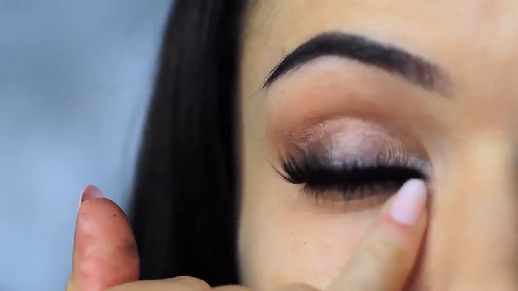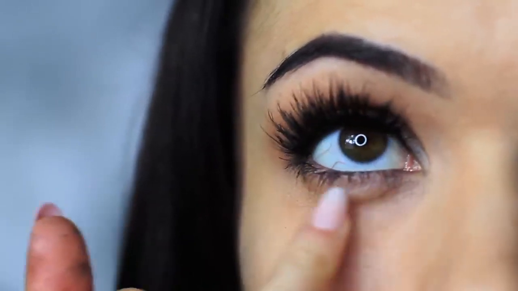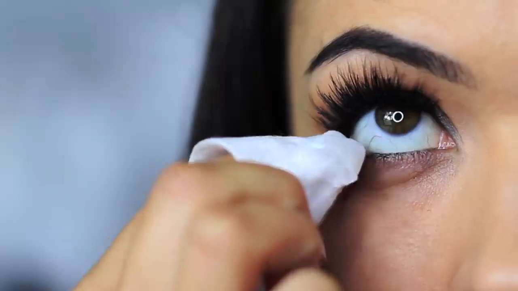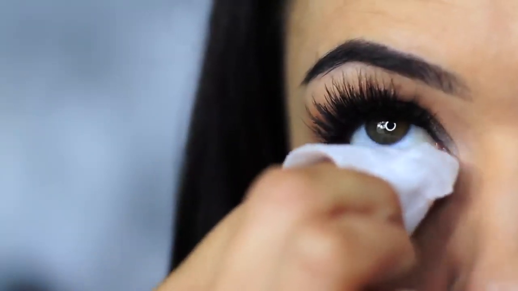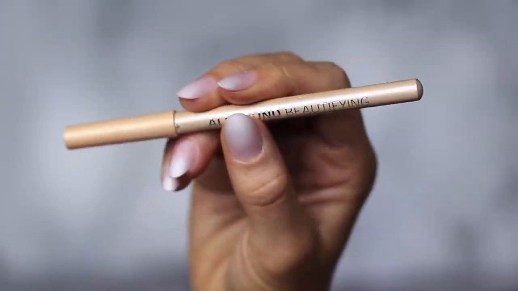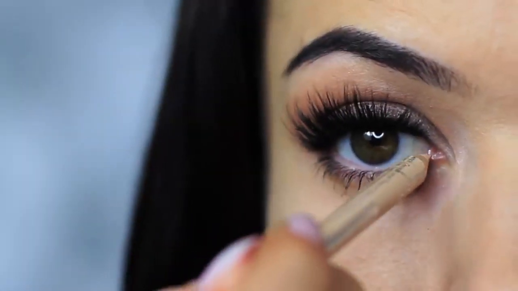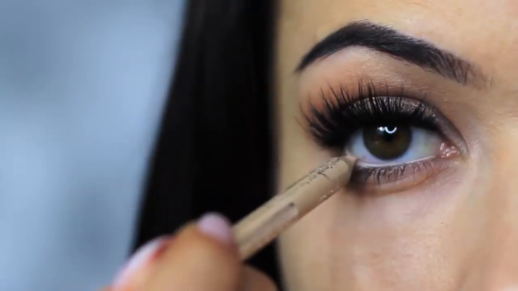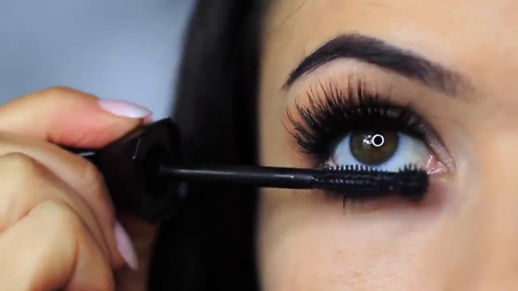Now I always get just a little bit of a smudge because my eyes water, and also there's black now on our lower lash line. We want to clean that up before we apply the nude. So I'm just going to clean this area up. And now we can apply our nude because the top part has set. It's not going to come down anymore. We've got rid of all the part that has come down, and now we can apply the nude on the lower lash line. Then I go in with my mascara.